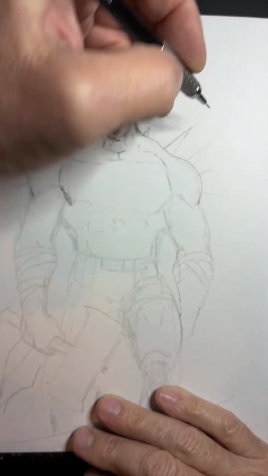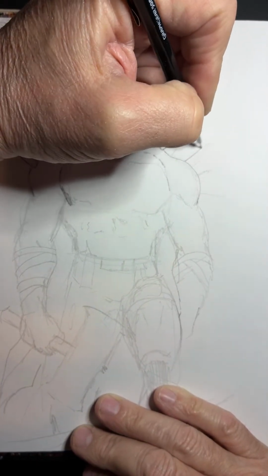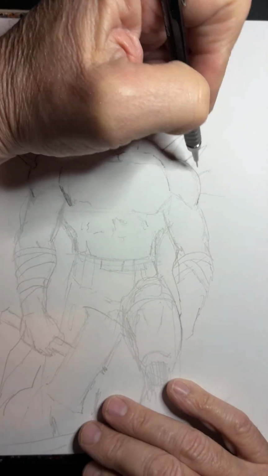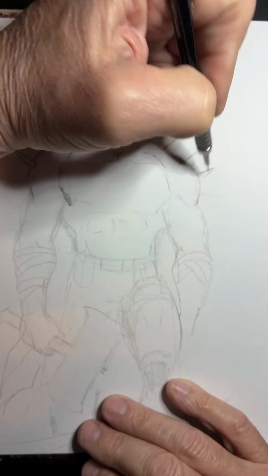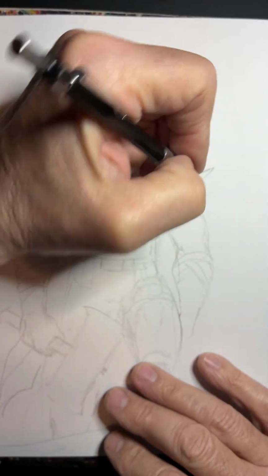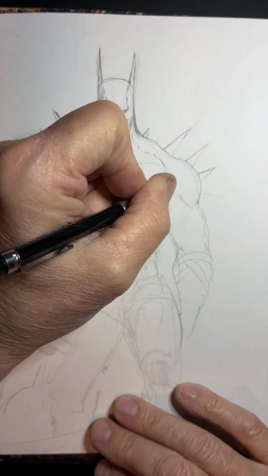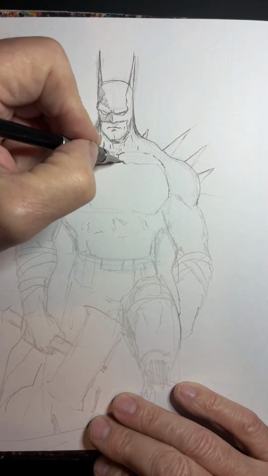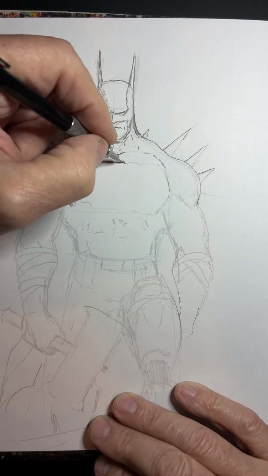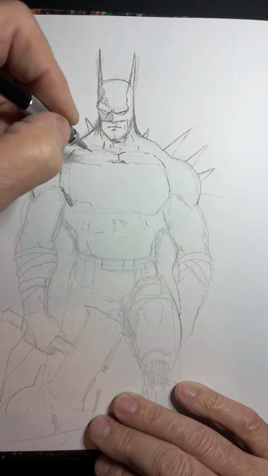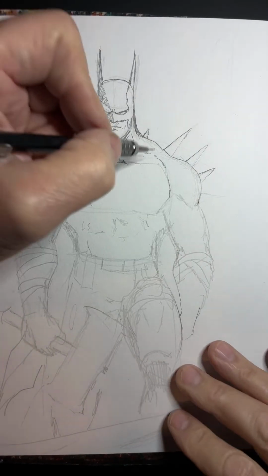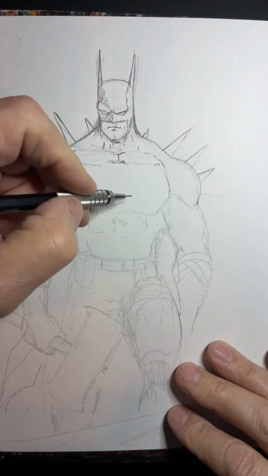I've been hearing reports from MegaCon just how big and popular Absolute Batman is. So I wanted to do another drawing. I hadn't drawn Absolute Batman for a while. And I thought it was high time we did another Absolute Batman sketch.